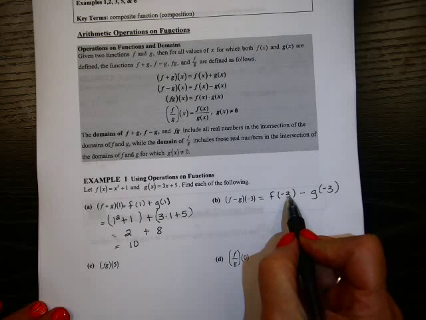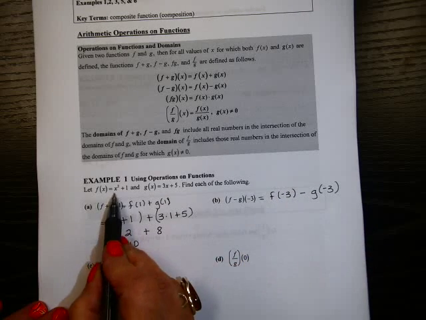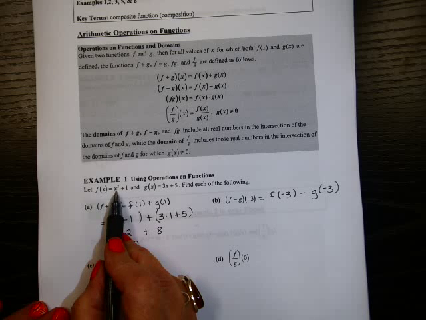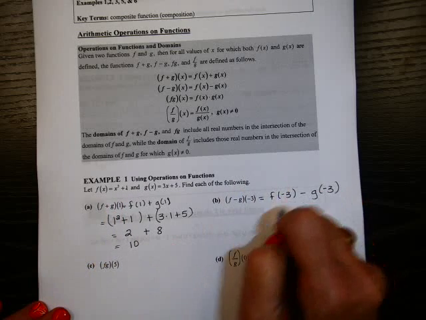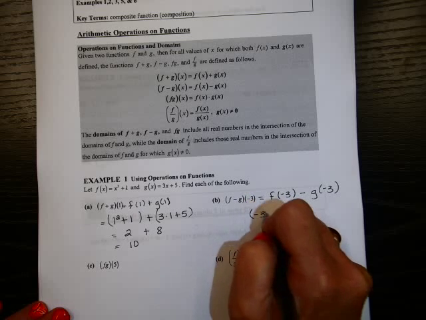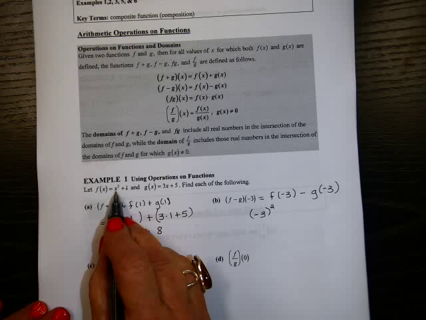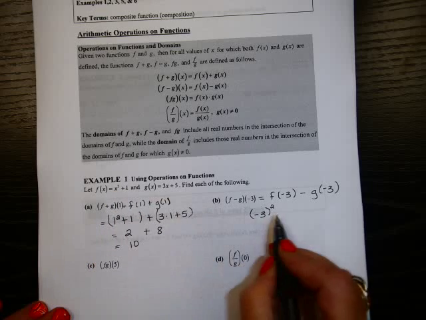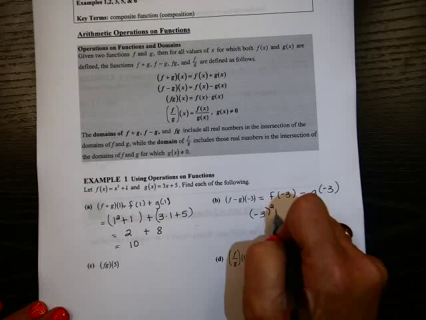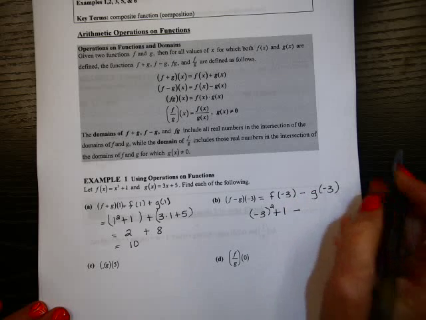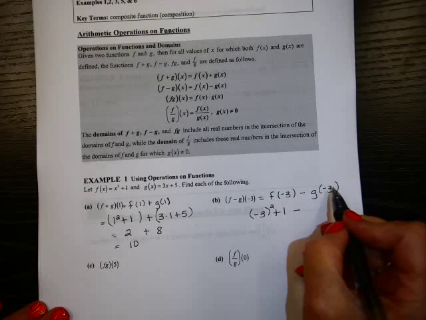So I want to take f of negative 3. That would be negative 3 squared plus 1. Notice the negative 3 is being squared because it is what's going in place of the x. That x is being squared. Plus 1. Minus the g of negative 3.